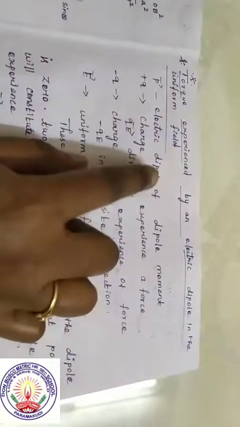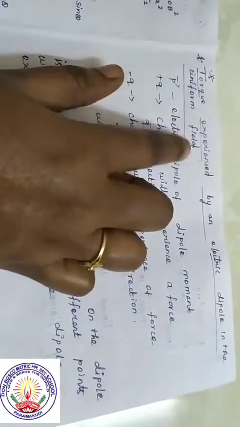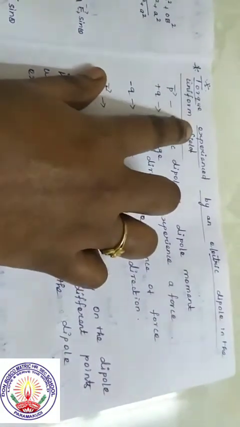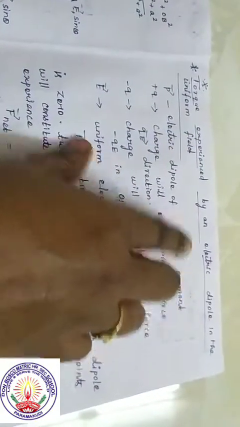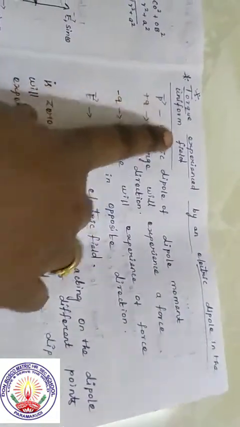Okay students, the axial line and equatorial line are finished. Next we have to see torque. Torque means turning effect. The torque is the force effect we get from a dipole. So, torque experienced by an electric dipole in a uniform field. First, what is P vector? The electric dipole of dipole moment.